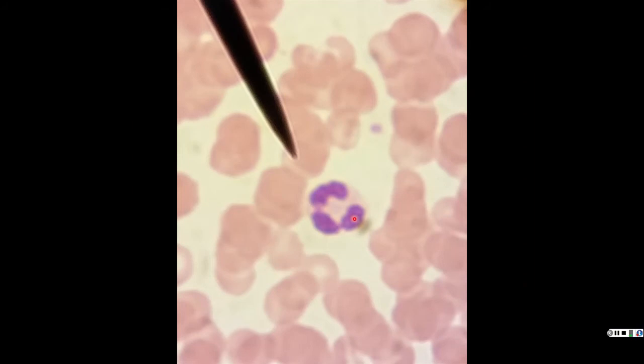Here's a very zoomed in image of a neutrophil, and we can see those connecting points of the nucleus. So neutrophils can look really different, but they all have that multi-lobed nucleus and very faint pink cytoplasmic granules, sometimes a faint orange or salmon color.